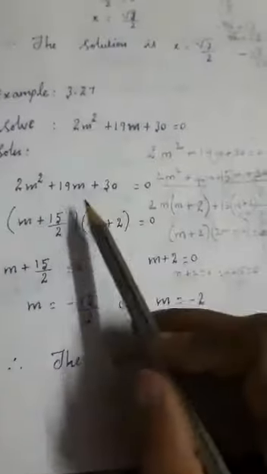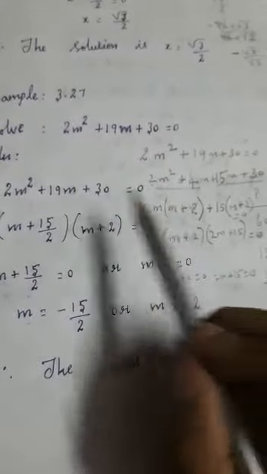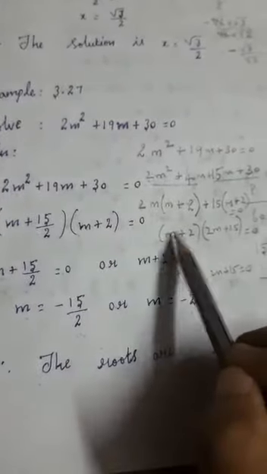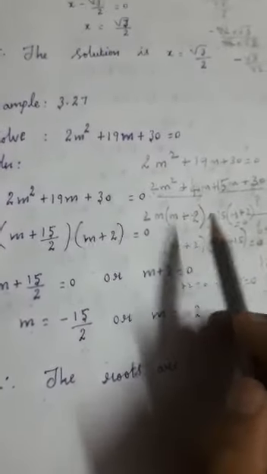So in this factorization method also you can do it in these two ways. Whichever method is easy to do, you can follow that method. Anyway you will get the same answer only, so any method you can follow. Okay, thank you.